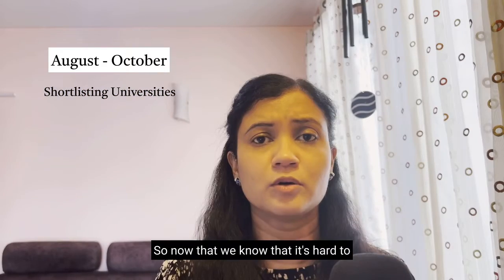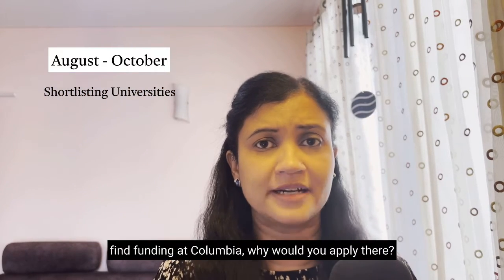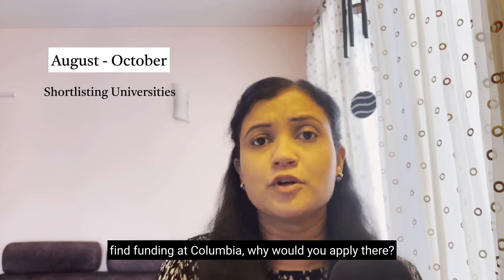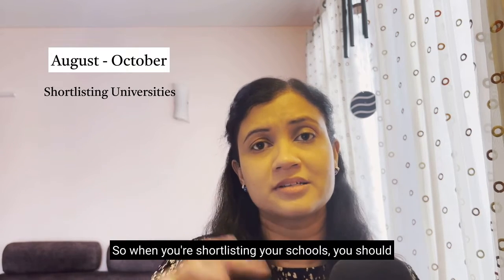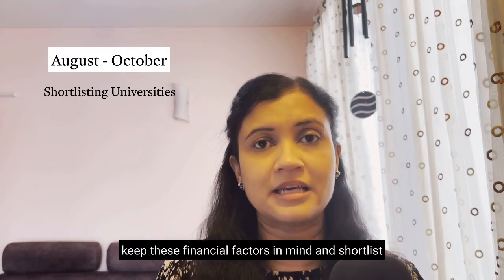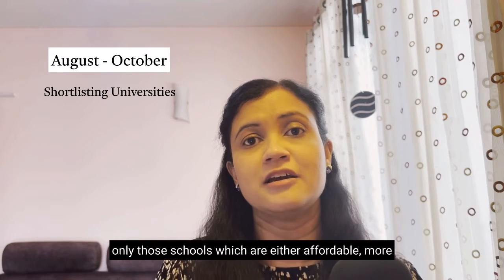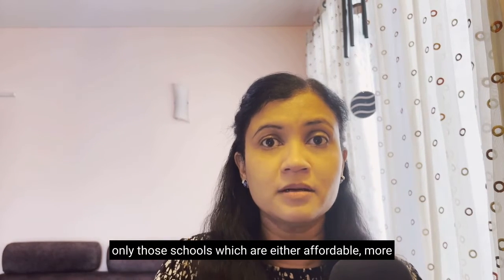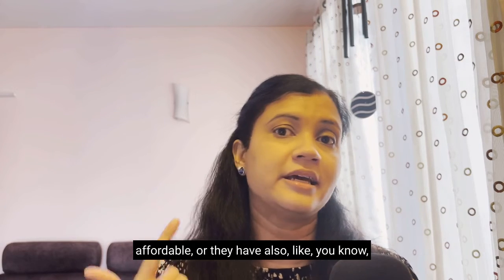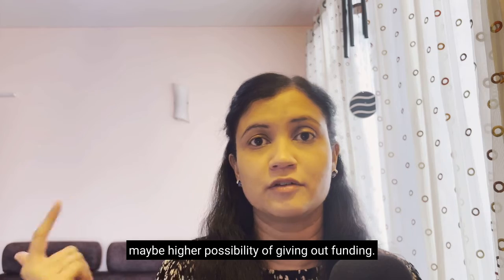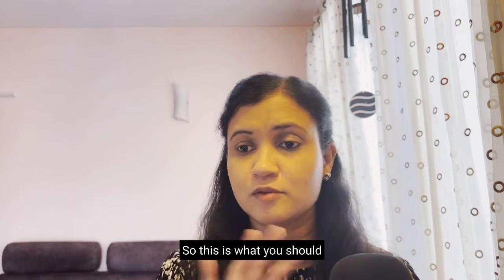So now that we know that it's hard to find funding at Columbia, why would you apply there, right? So when you're shortlisting your schools, you should keep these financial factors in mind and shortlist only those schools which are either more affordable, or maybe have a higher possibility of giving out funding. So this is what you should be doing between June to October.